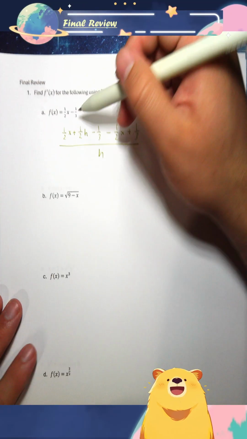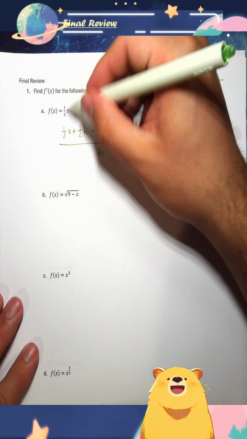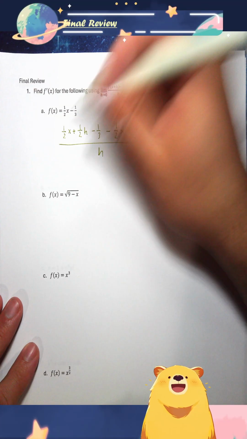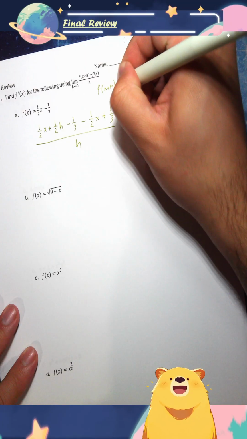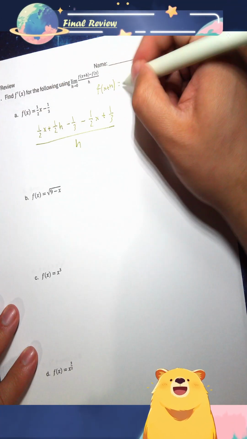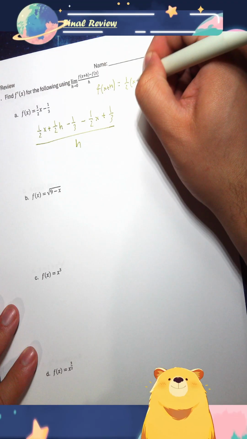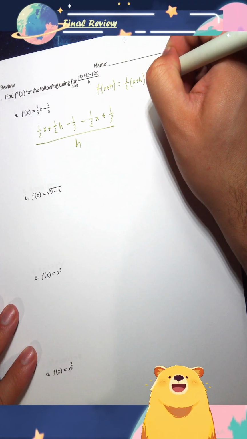Now, quickly, we know that if we just do the derivative, the answer should just be that 1/2, but we're doing it this way, where f of x plus h is just replacing the x, 1/2 of x plus h minus 1/3.